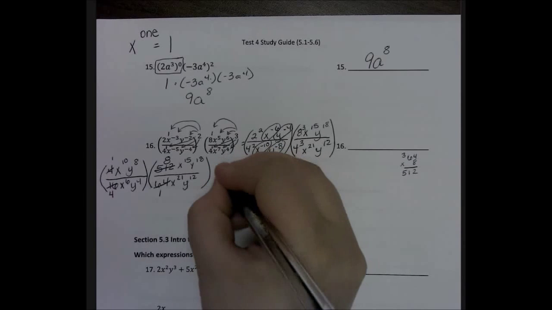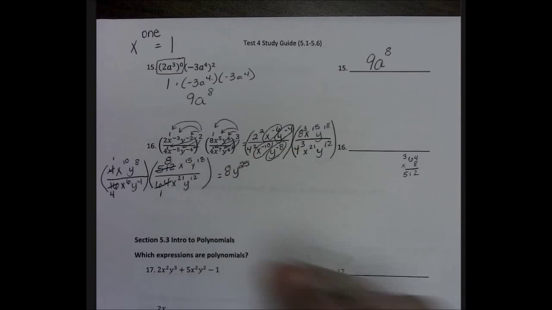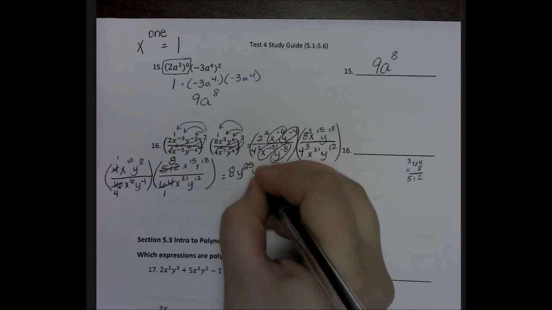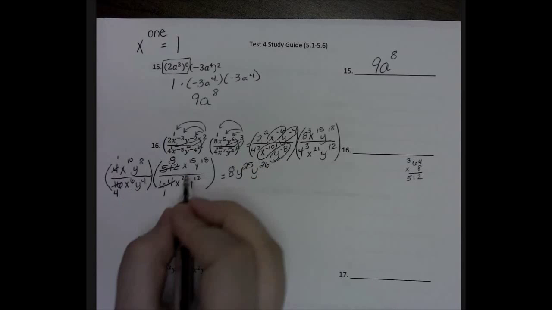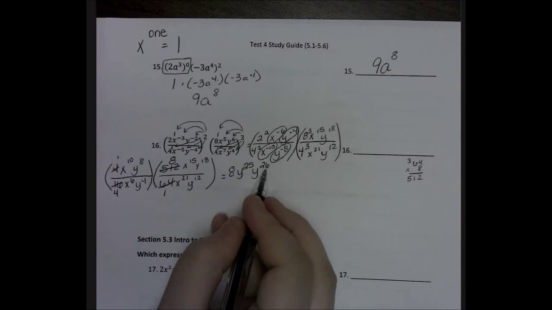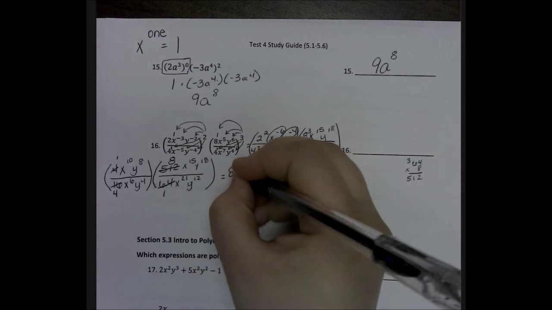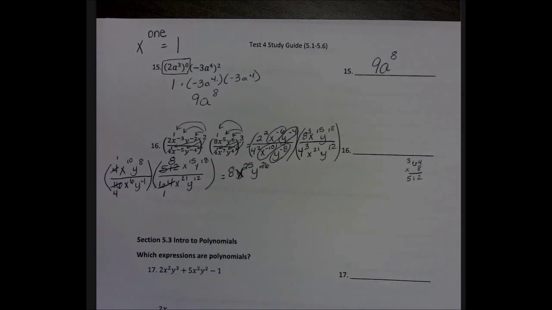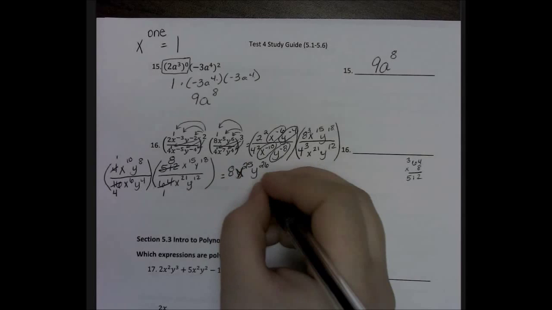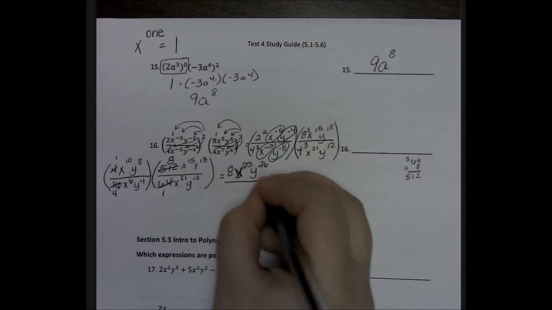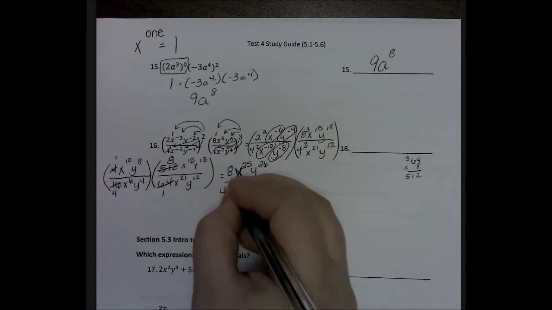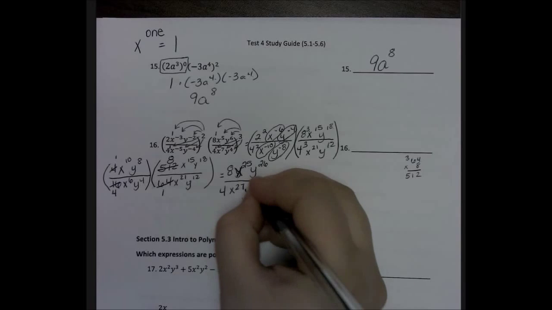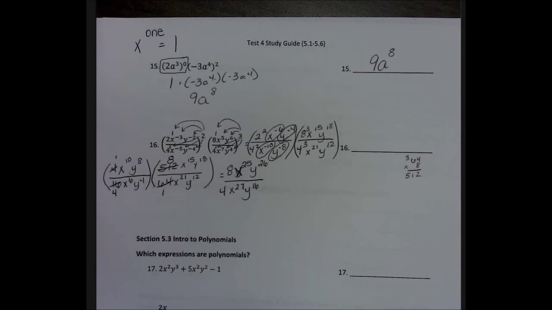So that gives me 8y to the 25. I got that by adding 10 and 15 to get 25. And then y to the 26th, because 8 plus 18 is 26. Oh crap, that was an x to the 25, not a y. Sorry guys, this is what happens when you use a pen in math. So I have 8x to the 25, y to the 26th, over 4x to the 27, because 6 plus 21 is 27, y to the 16, because 4 plus 12 is 16.